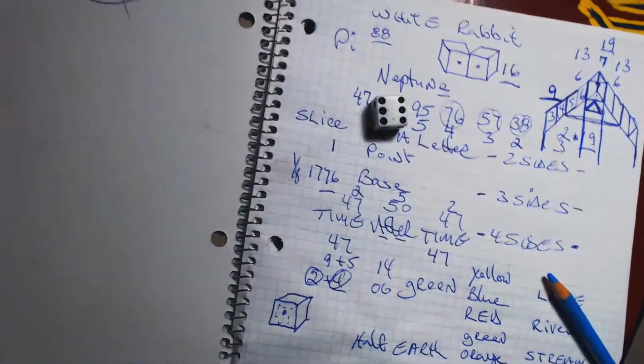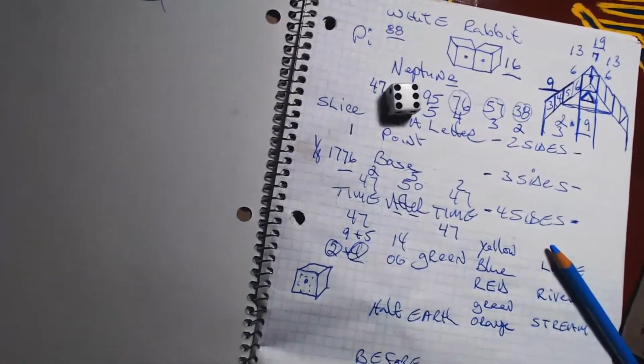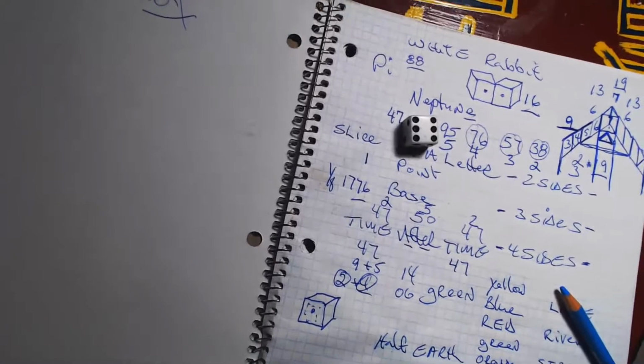Do I have any more dice? I need more dice. Anyways, we'll use the 1 dice over here. Yeah, that's all I got.